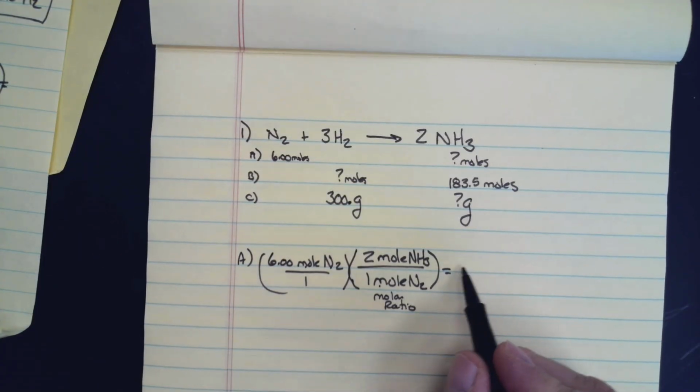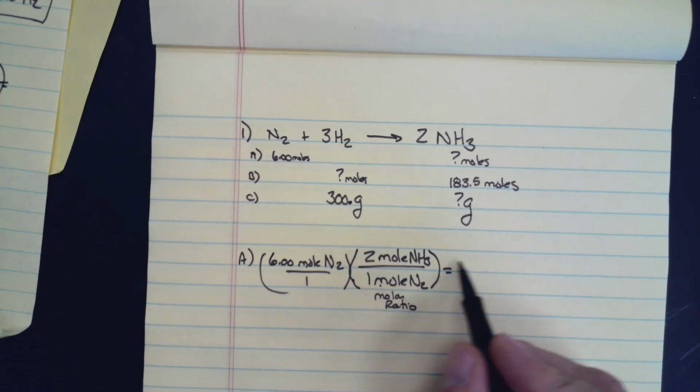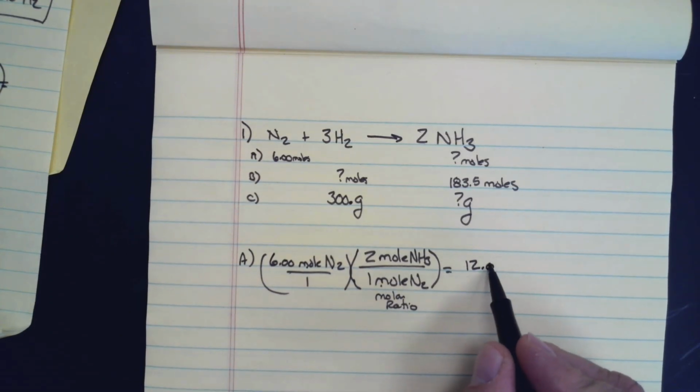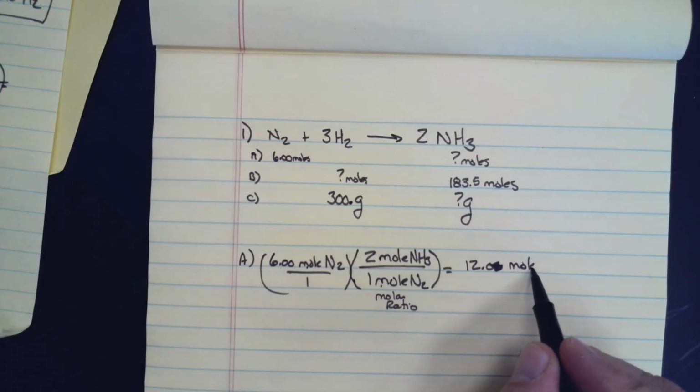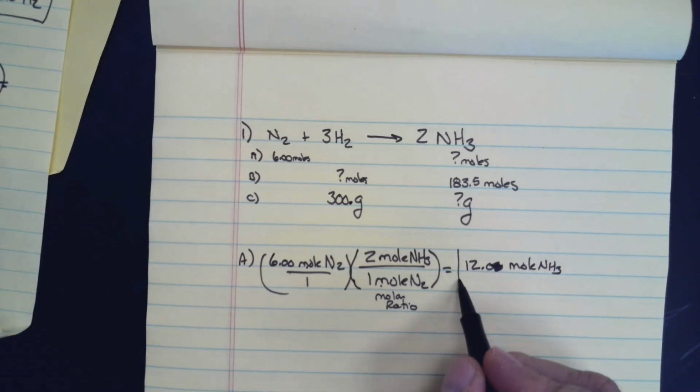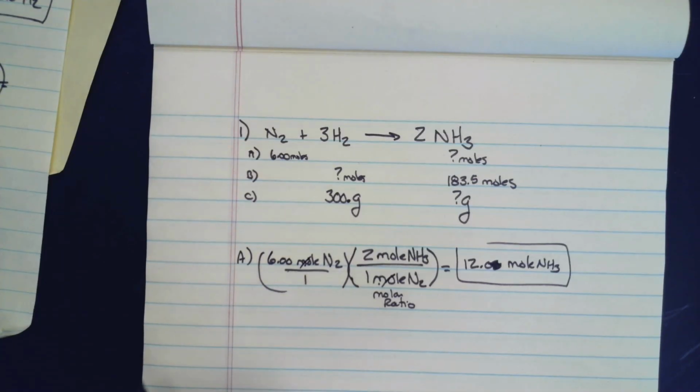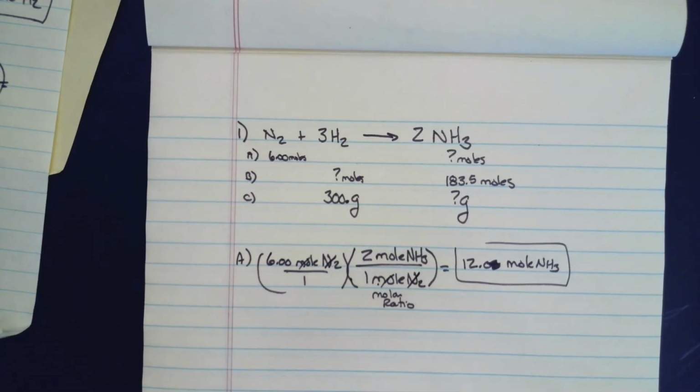And I can have 3 sig figs, exact number. So I'm going to have 12.0 moles of NH3. And notice my moles canceled out with moles, and my chemical compound crossed out with the other one, so I'm left with just moles of ammonia.